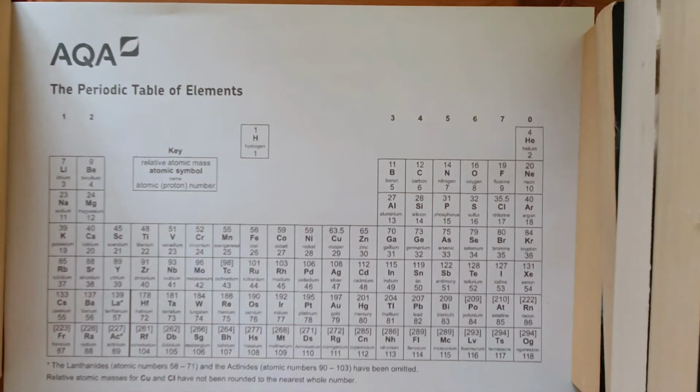Because when we talk about the mass of atoms, we're talking about really tiny numbers. And the real masses are too small for us to use in calculations. So we use what we call a relative atomic mass. And relative just means compared to. So everything is being compared to carbon 12.